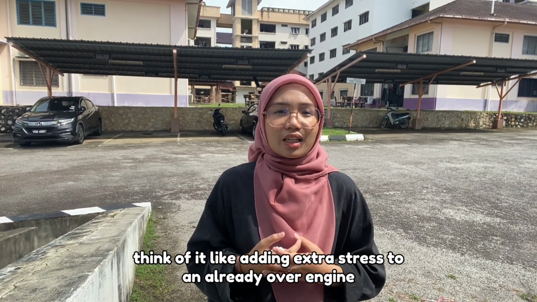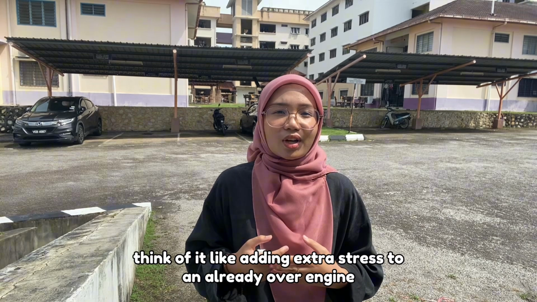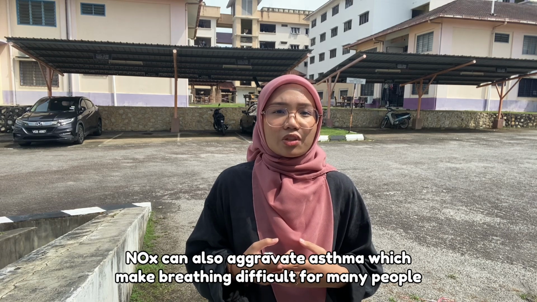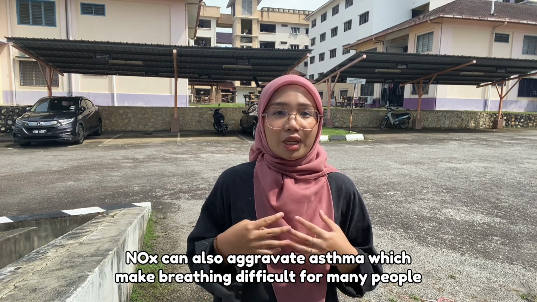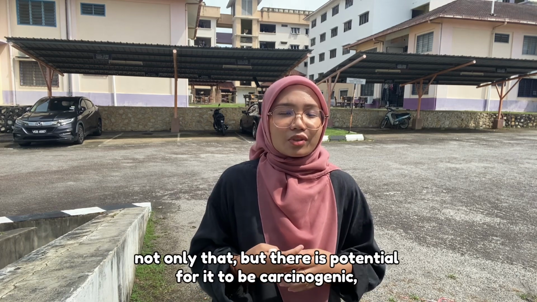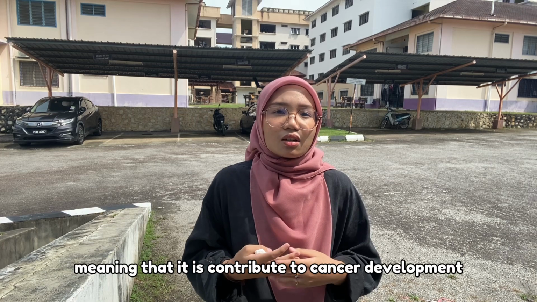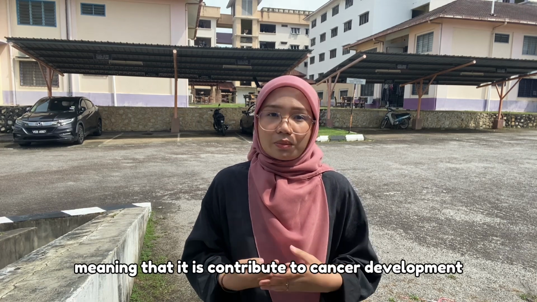Think of it like adding extra stress to an already overworked engine. Next, NOx can also aggravate asthma, which makes breathing difficult for many people. Not only that, but there is potential for it to be carcinogenic, meaning that it contributes to cancer development.